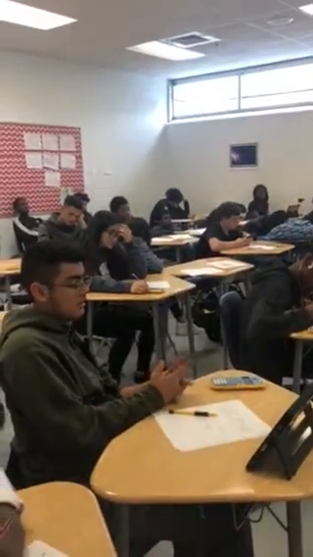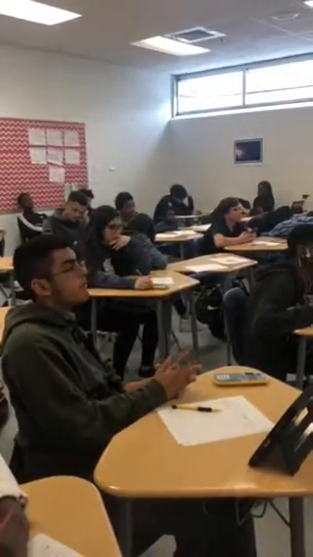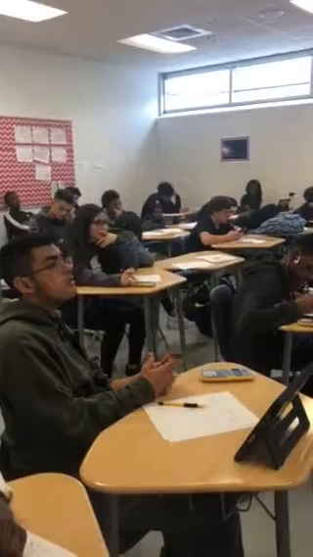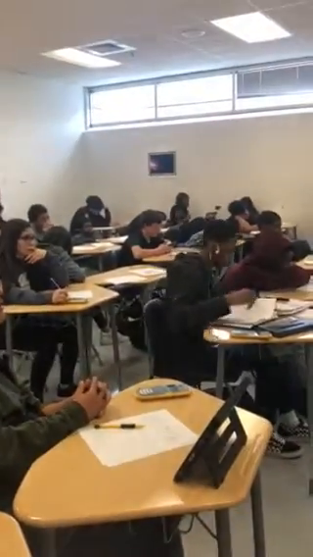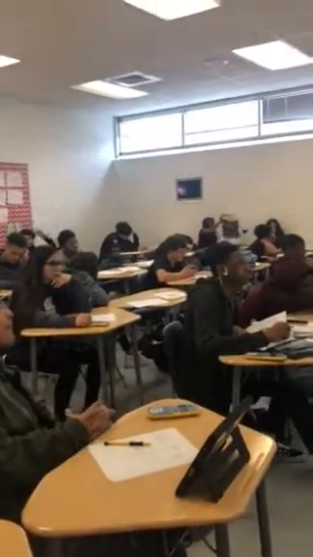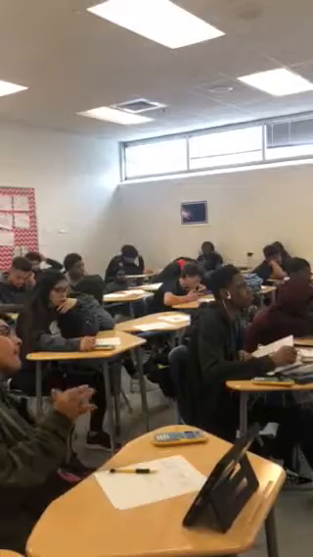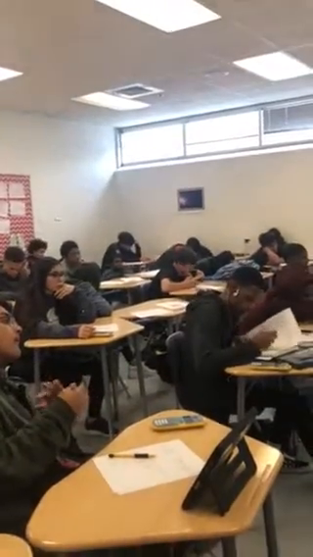So x squared, my parent function, is the original. That would look like a parabola like this. If I put a coefficient in front, like a number in front of the variable, that's going to be my shrink or stretch.